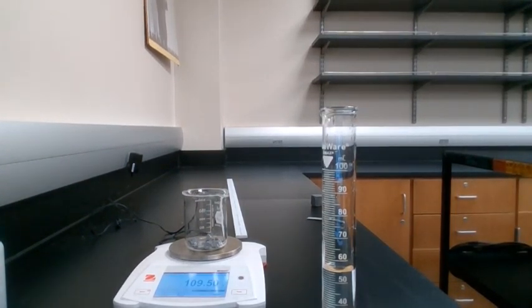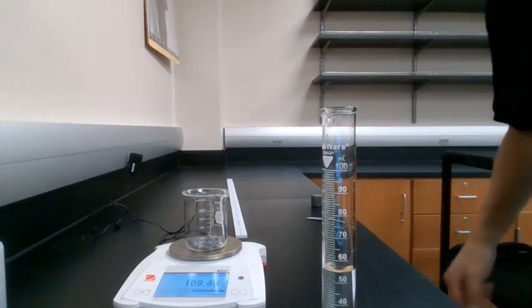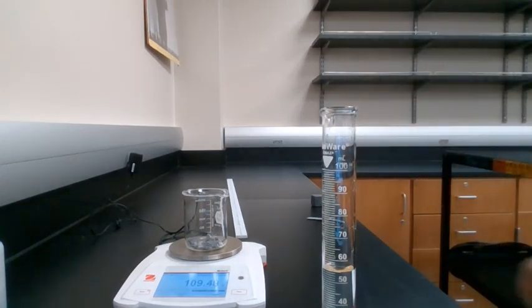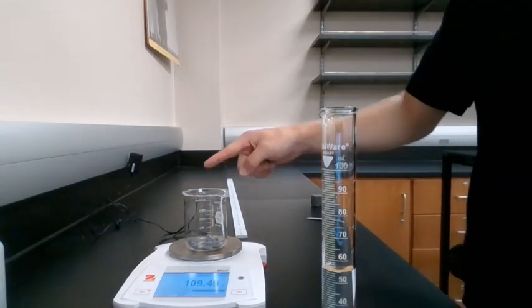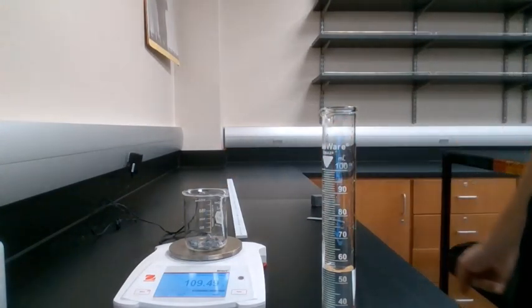Now we're going to do our final experiment. We're actually going to figure out what the density of silicon is. But we have to do this a little differently because we don't have as nice of a sample of silicon. So the first thing we're going to do is pour some silicon pellets into a beaker, and we're going to measure what the total mass of that beaker is.